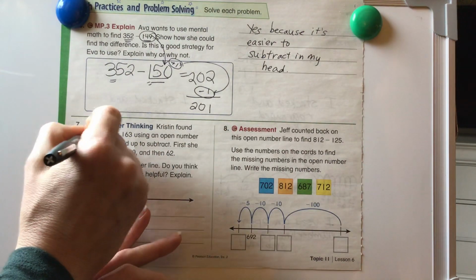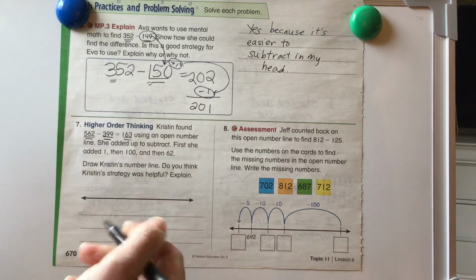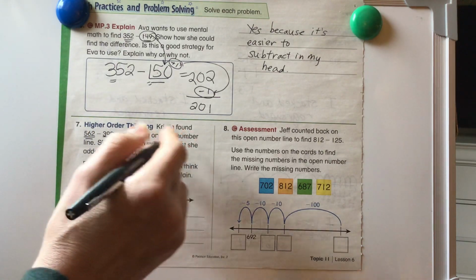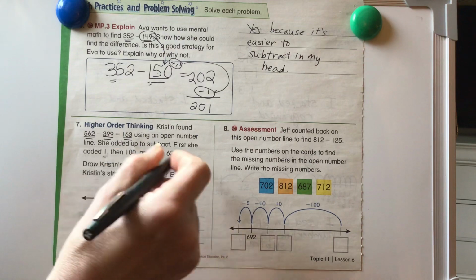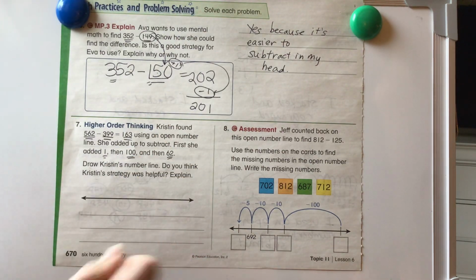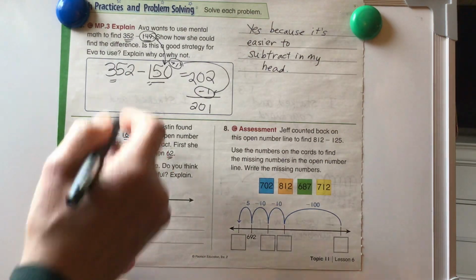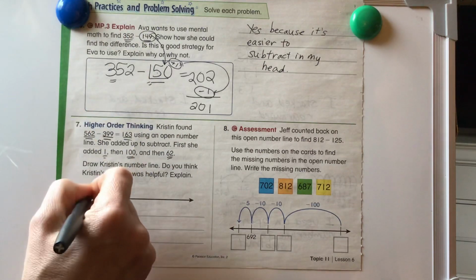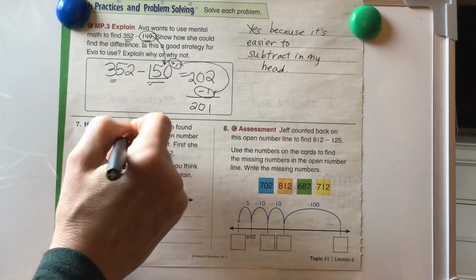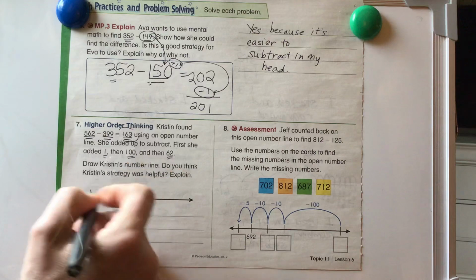Kristen found 562 minus 399 equals 163 using an open number line. She added up to subtract. First she added 1, then 100, and then 62. Draw Kristen's number line. Do you think Kristen's strategy was helpful? Why or why not? So we're adding up. So we're going to start at 399. Again, we want to add 100. Let's see. We're adding up.